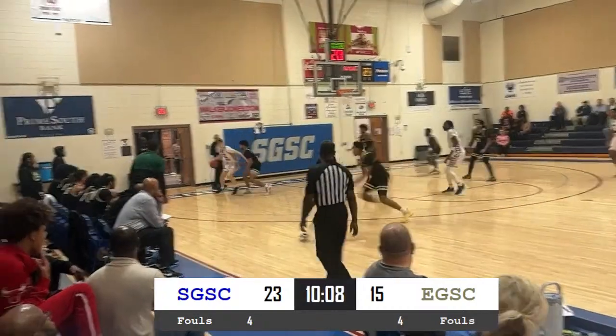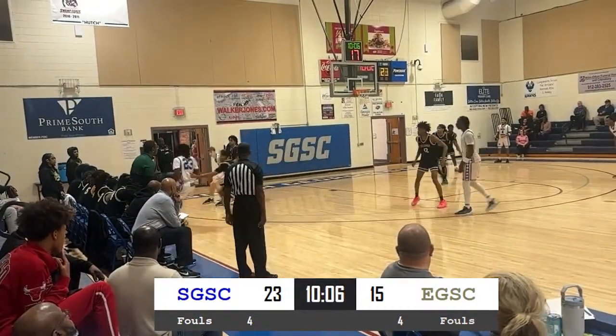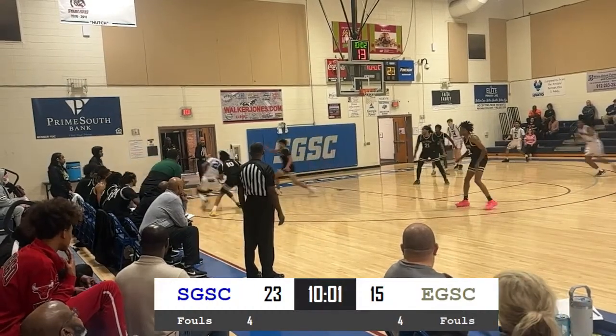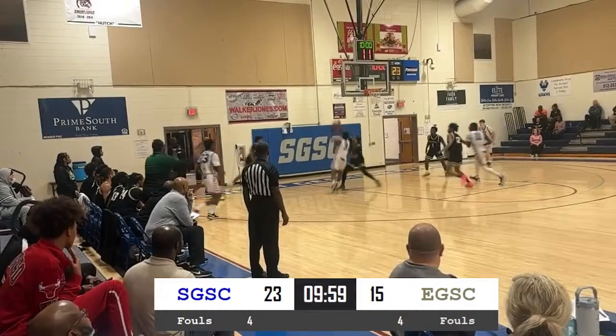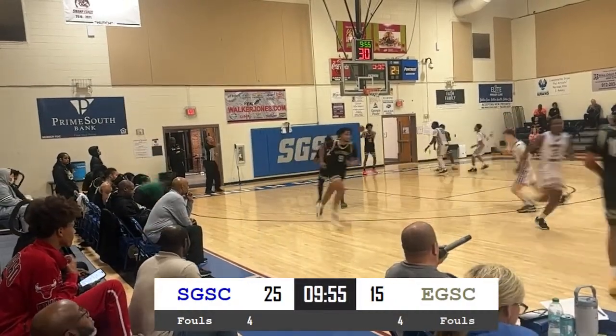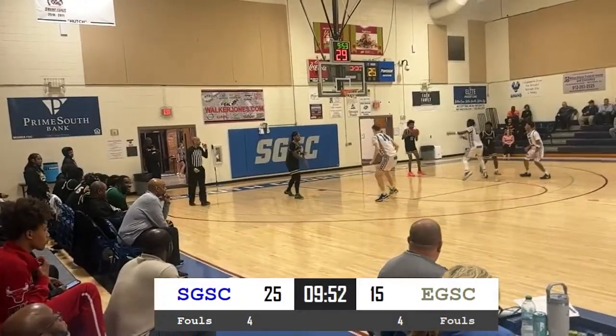Rainey with the inbound to Eaton. Eaton going to back his man down. Kick to Rainey on the wing. 15 on the shot clock. Ball's on the floor. Picked up Rainey. Pump fake, the step back inside to Reggie. Reggie, a tough shot goes. Reggie White gets the tough bucket. Hawks get the double-digit lead back.